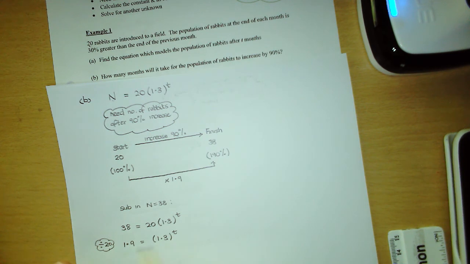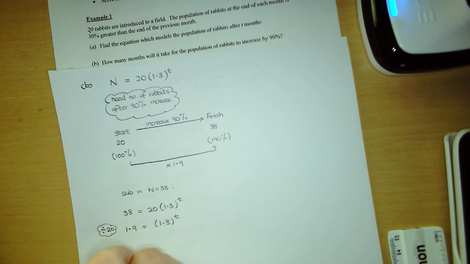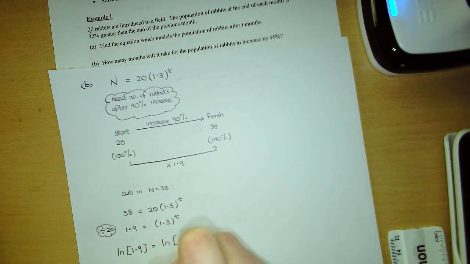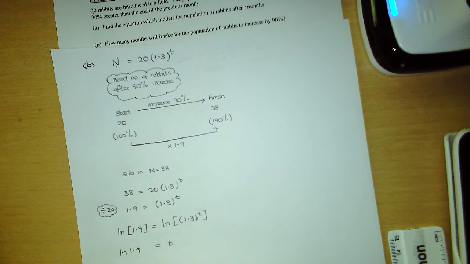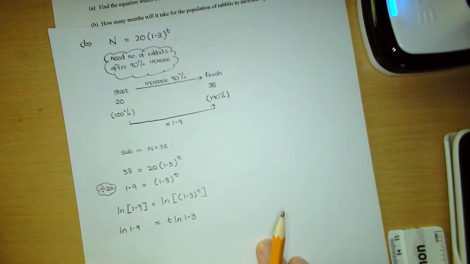So how do we solve an index equation? Well, we're going to take the natural log of both sides. So natural log of 1.9, and that's equal to the natural log of 1.3 to the power of t. I'm now going to make this power the coefficient of the log using log rule 3. So we're going to get natural log of 1.9, and that's equal to t multiplied by the natural log of 1.3. Final act, we're going to get t by itself. We're going to divide both sides by its coefficient, the natural log of 1.3.